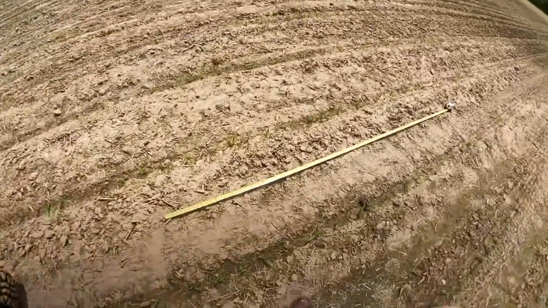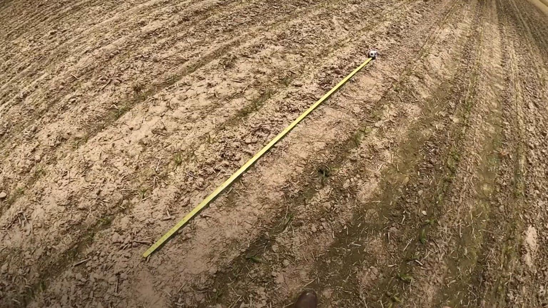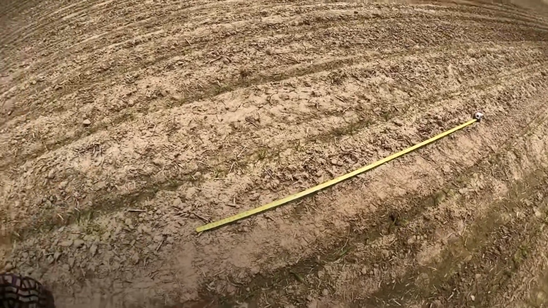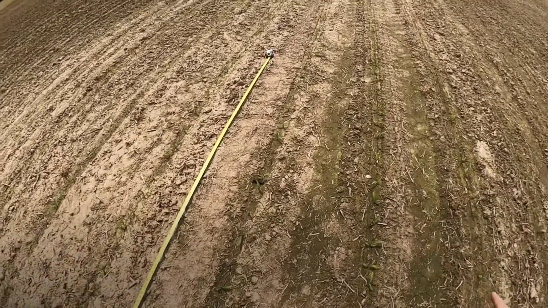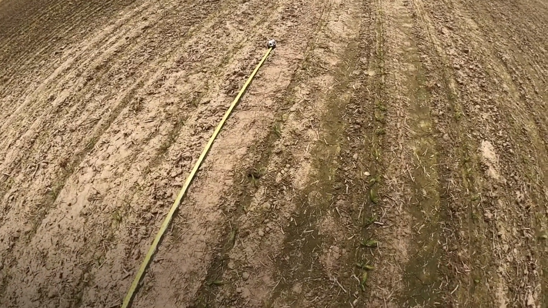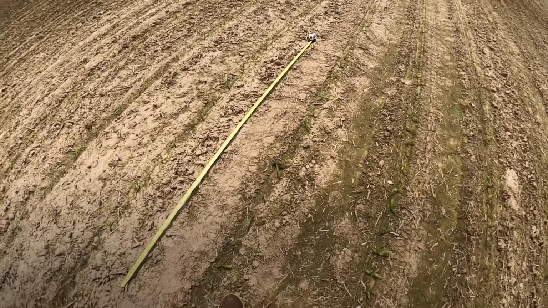So again, as we observe this area of the spot that we just chose to scout, and if I pan around here, you see a fairly decent stand. Again, that would be right on our stand population target. So we would call this pretty much 100% emergence.